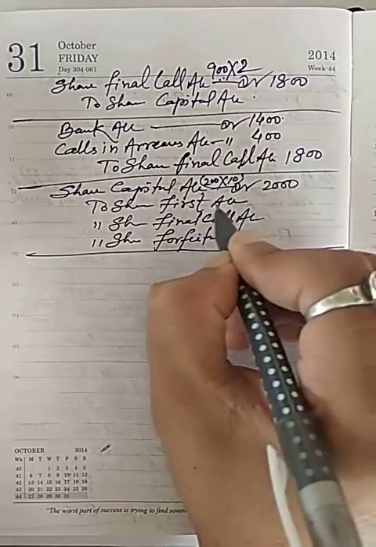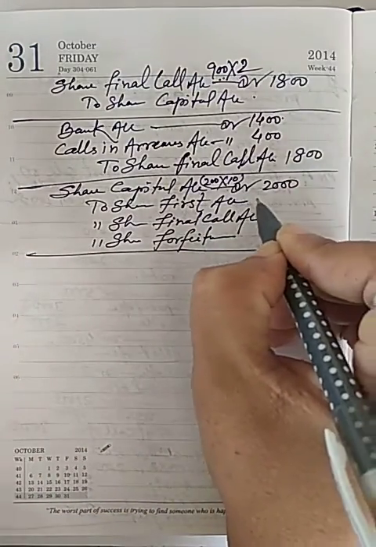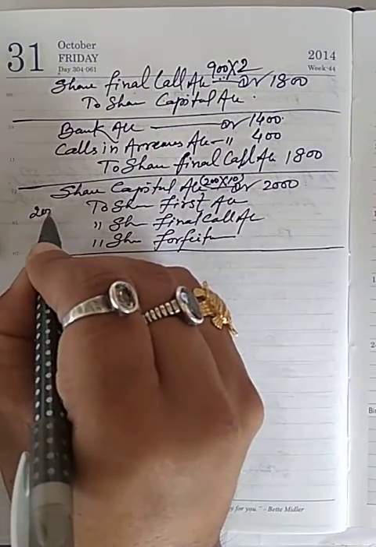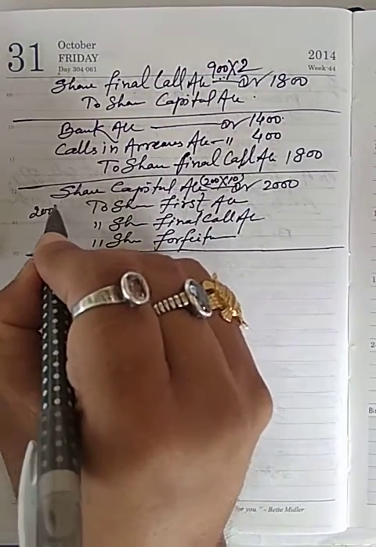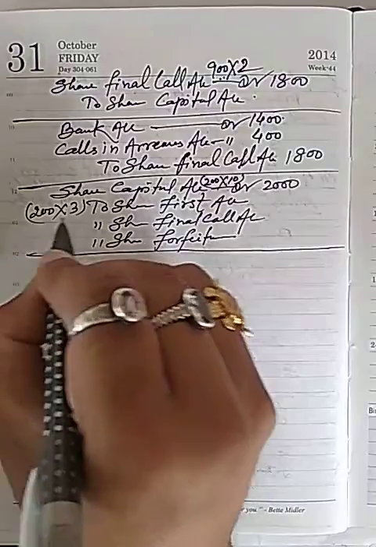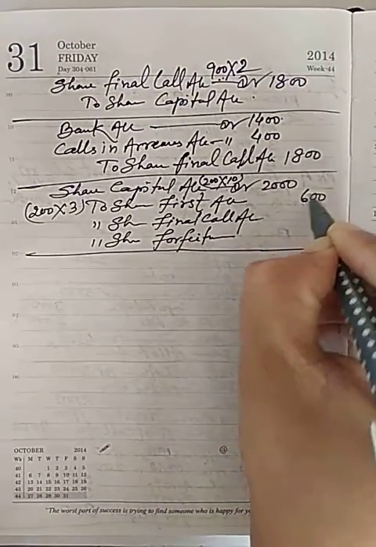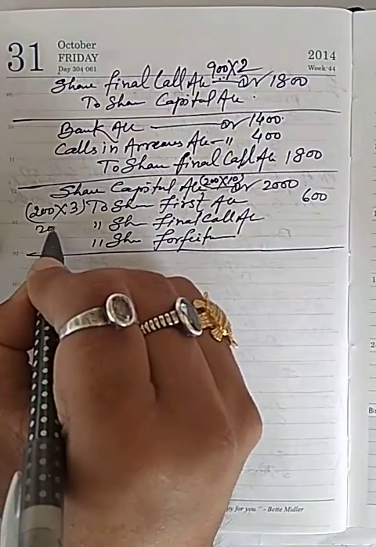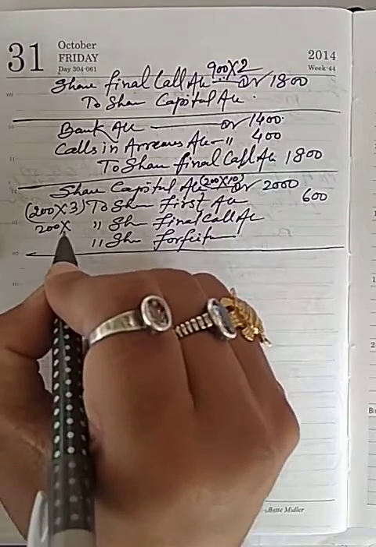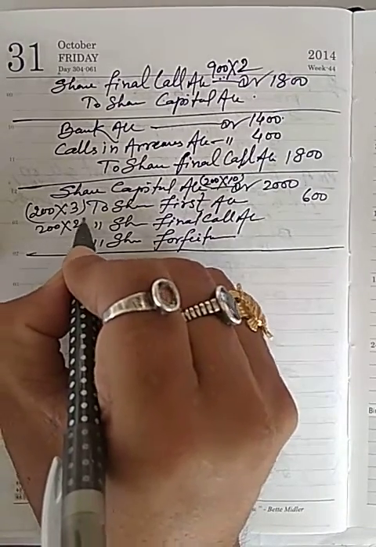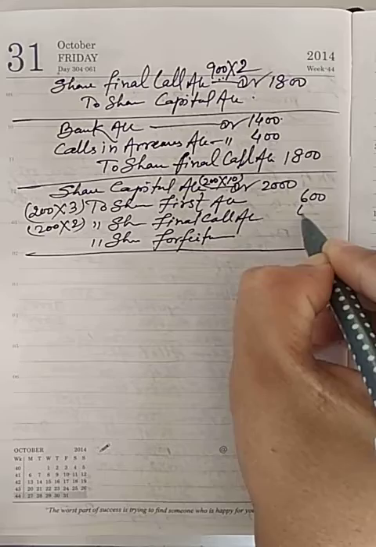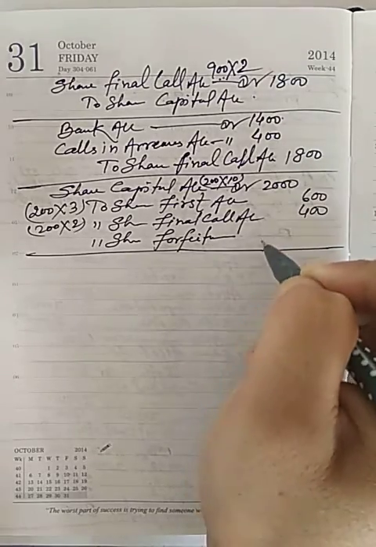On share first call, on 200 shares at the rate of 3 each, I have not received 600, and on final call also on 200 shares at the rate of 2 each, I have not received 400.